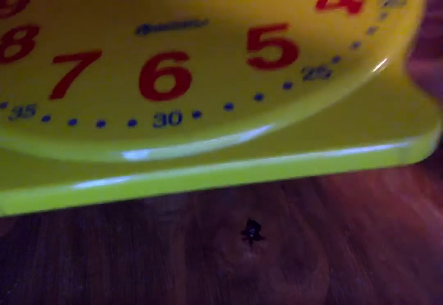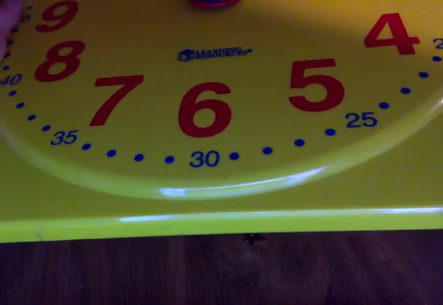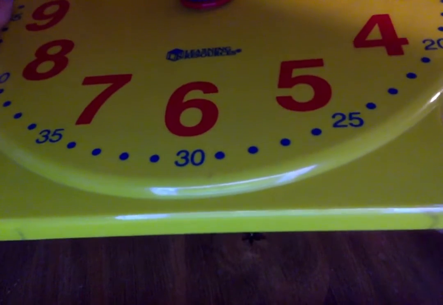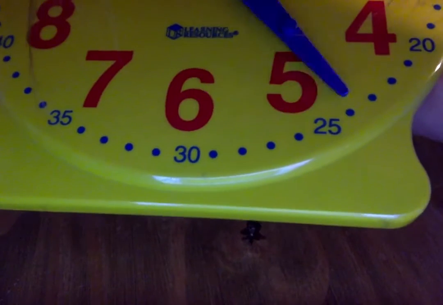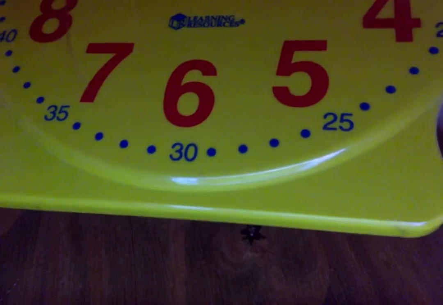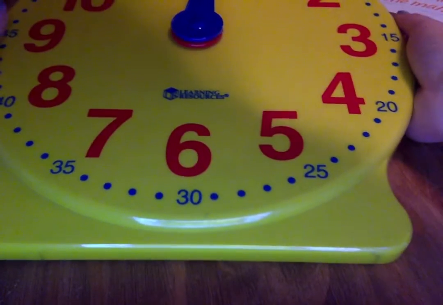So first we jumped 30 minutes. So we went 5, 10, 15, 20, 25, 30, and we ended up at 1 o'clock. And then we needed to go another hour, which is 5, 10, 15, 20, 25, 30, 35, 40, 45, 50, 55, 60, because if you remember, 60 minutes makes 1 hour.